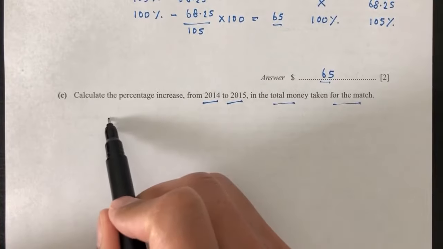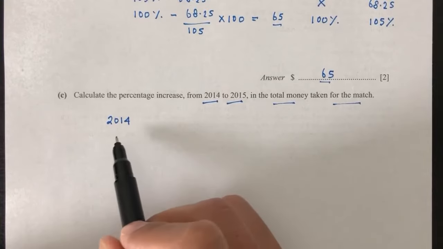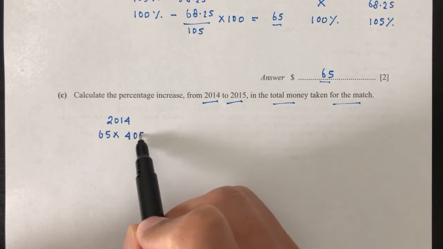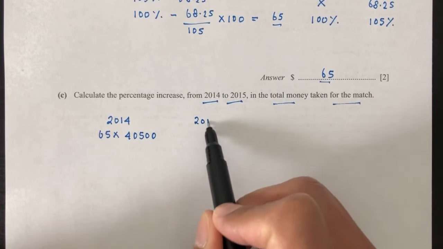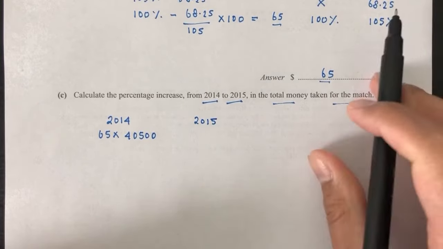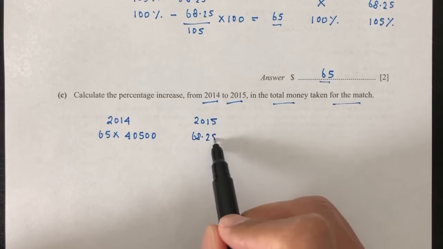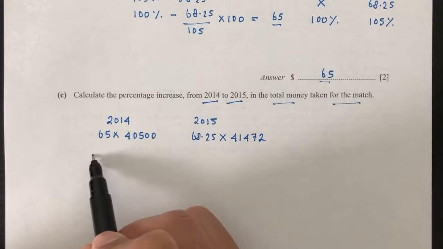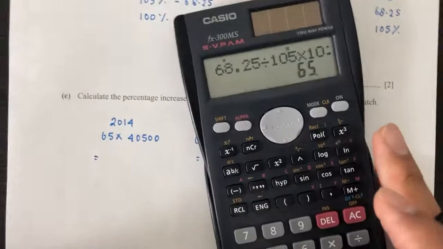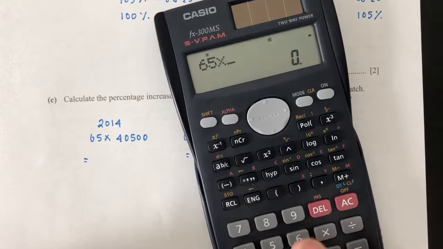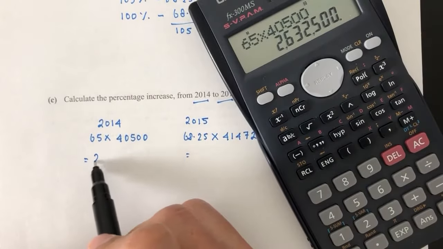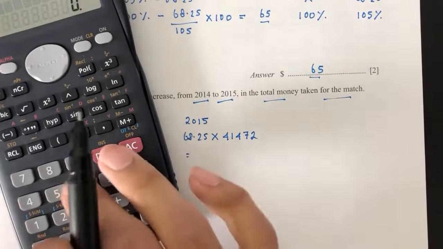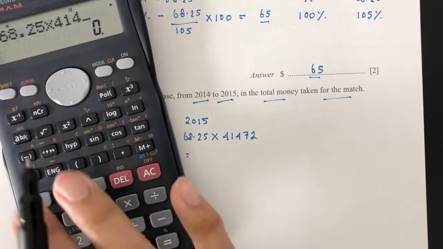Now for part C, calculate the percentage increase from 2014 to 2015 in the money made from the match. So let's find out how much money was made in 2014. In 2014 the price was 65 and they sold 40,500 tickets. And in 2015 the price was 68.25 and they sold 41,472 tickets. So what is the total revenue for each year? Let's find out one by one. 65 times 40,500, that will be for this one, 2,632,500. And for this one it will be 68.25 times 41,472.